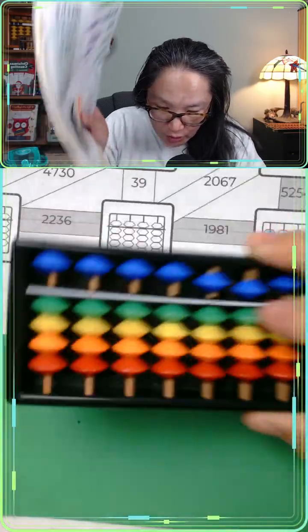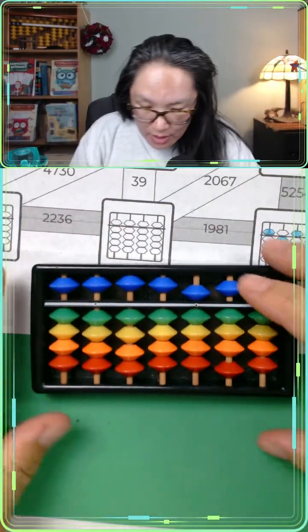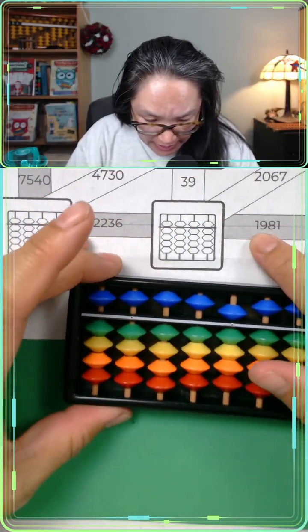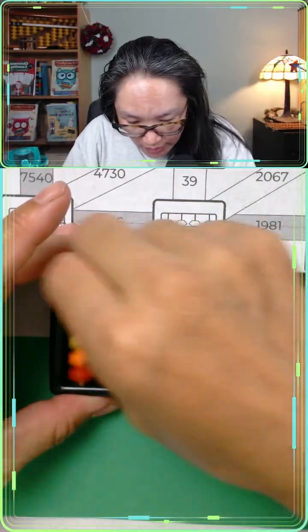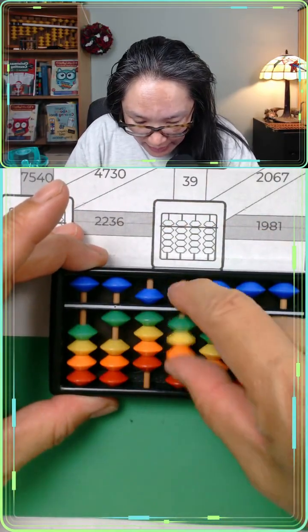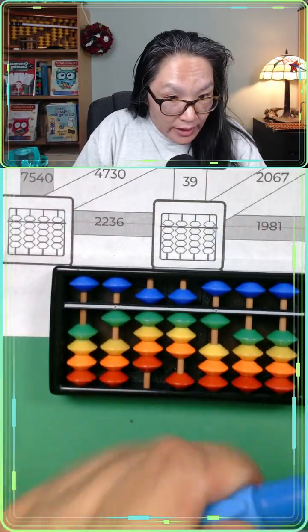Okay, we're going to continue on. We're learning how to read the abacus. So here we have 1,981. So on the abacus, we do 1,981. So I'm going to color in on my abacus.